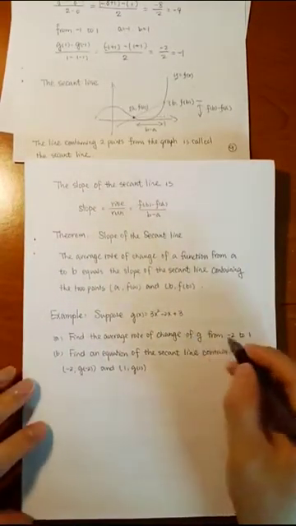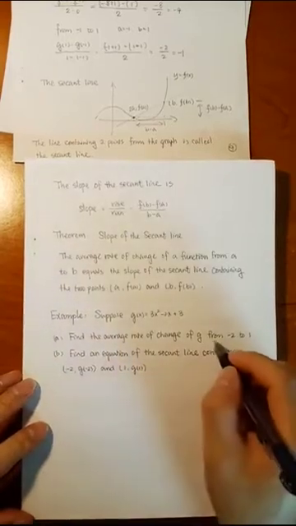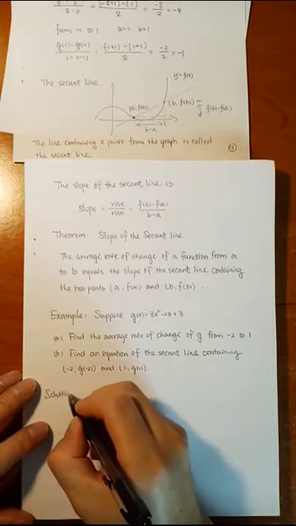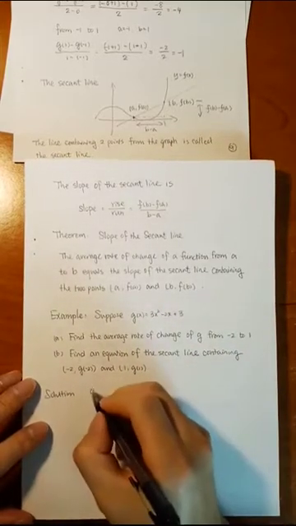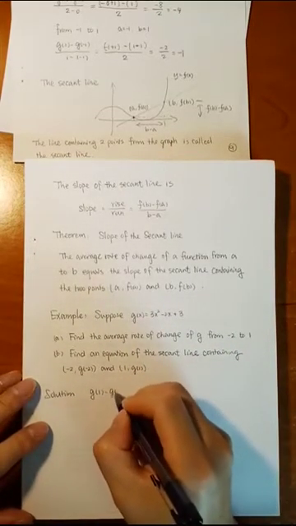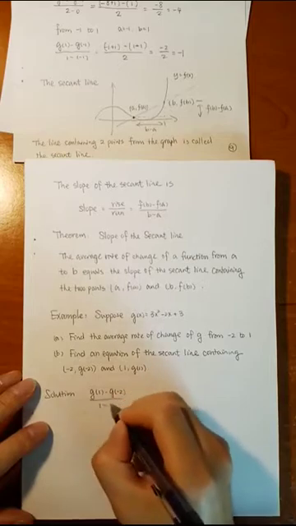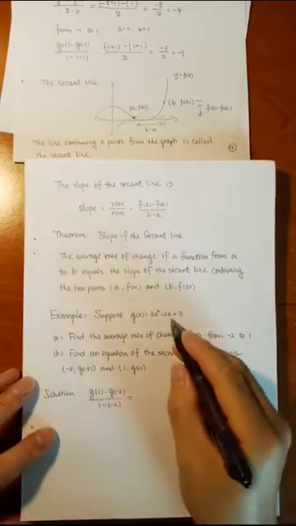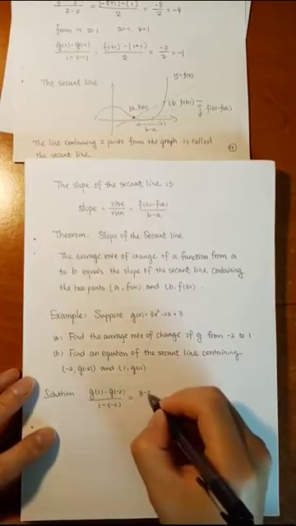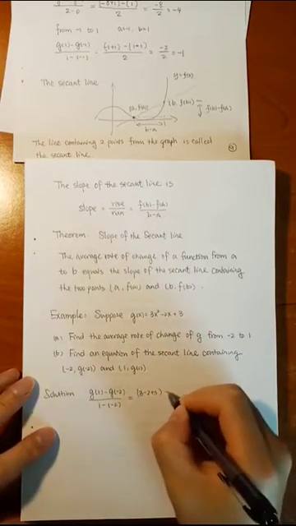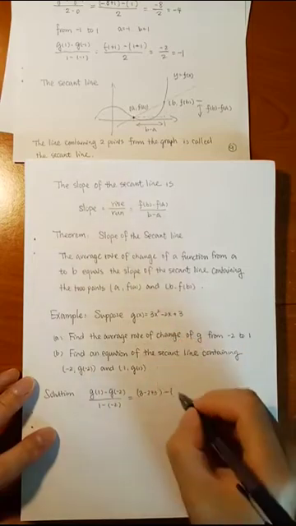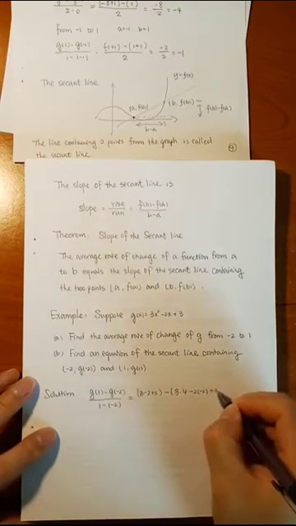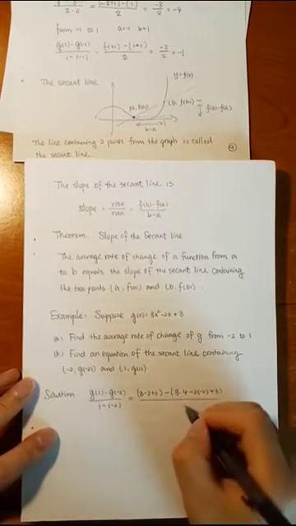Well, the average rate of change is g(1) minus g(-2) over 1 minus negative 2. And g(1) is 3 minus 2 plus 3. g(-2) is 3 times 4 minus 2 times negative 2 plus 3.